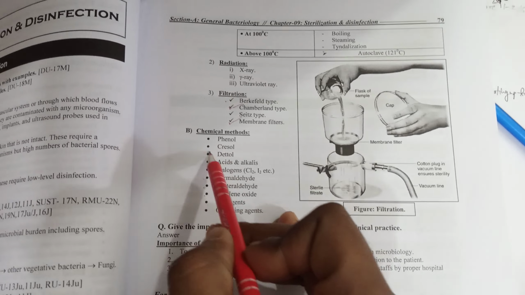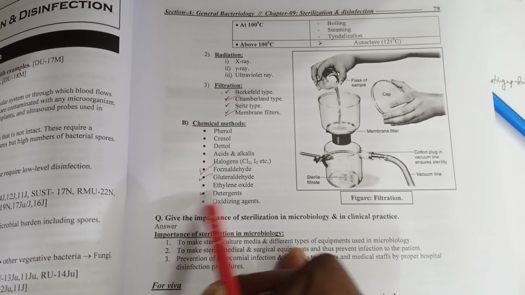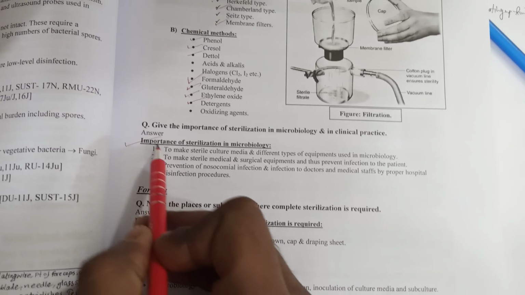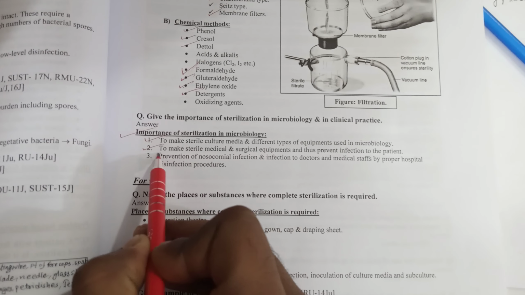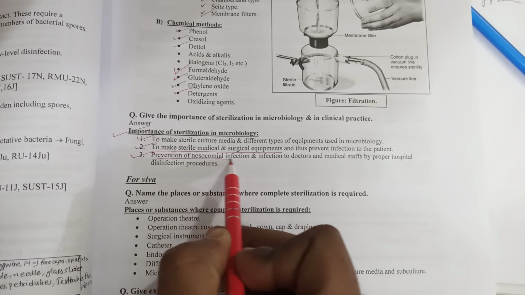Chemical method: formaldehyde, glutaraldehyde, detergent, ethylene oxide, cresol, Dettol, and phenol. Now we know the importance of sterilization in microbiology. First, to make sterile culture media, to make sterile medical and surgical equipment, and to prevent nosocomial infection.